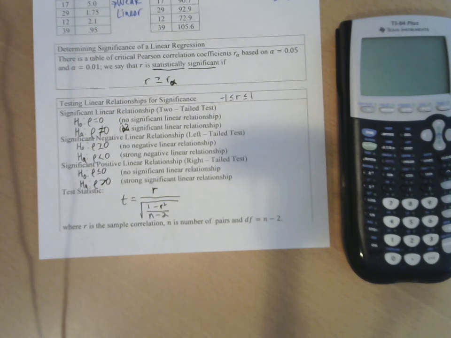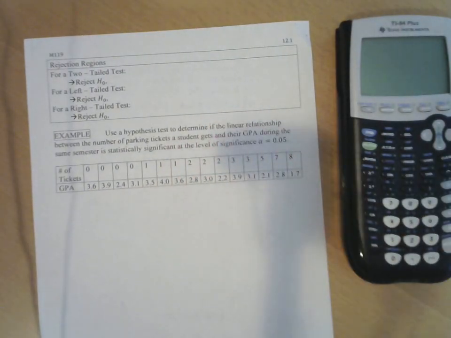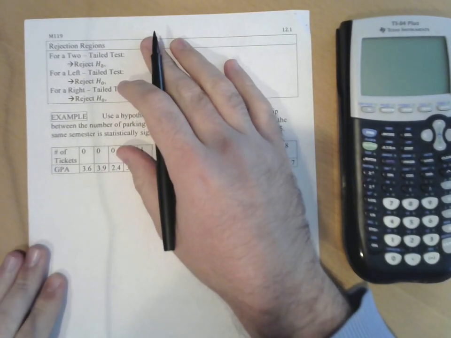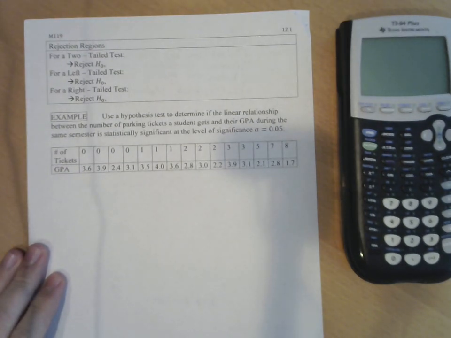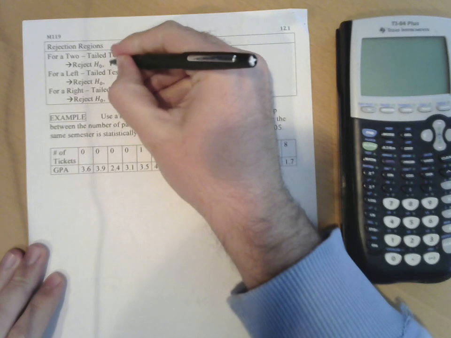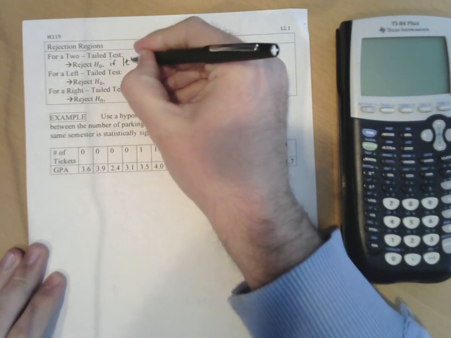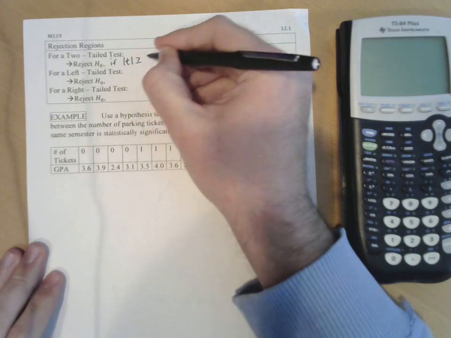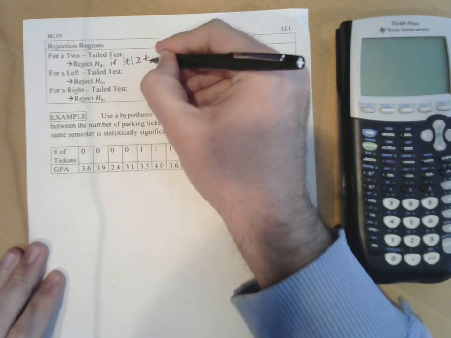If we're going to do a test like this, we have to have some rejection regions, so that's what we'll talk about next. For the two-tailed test, we reject our null hypothesis when the absolute value of our t-score is greater than or equal to t sub alpha over 2.